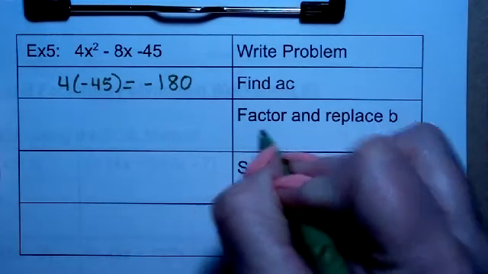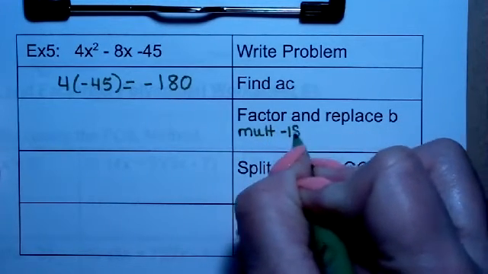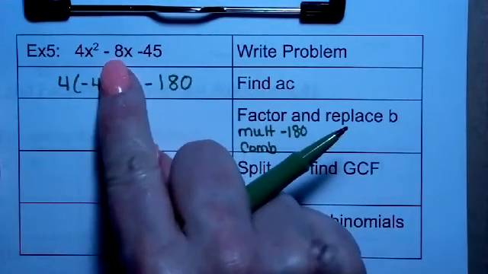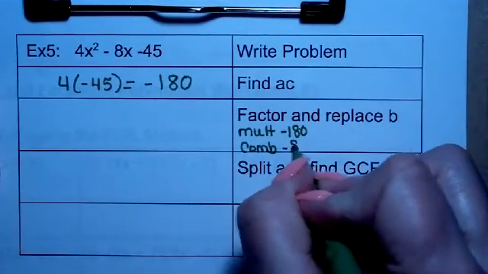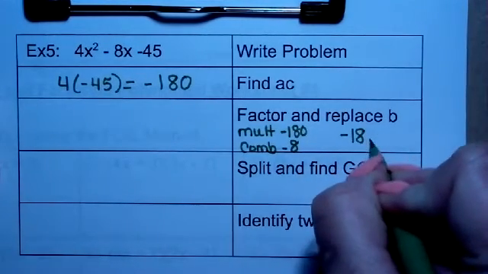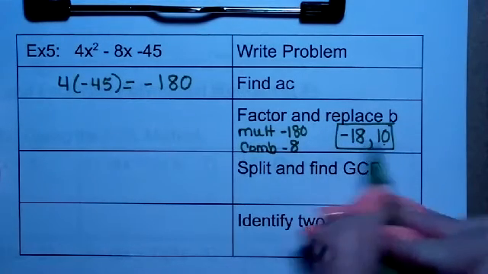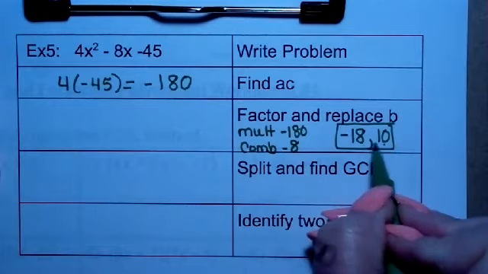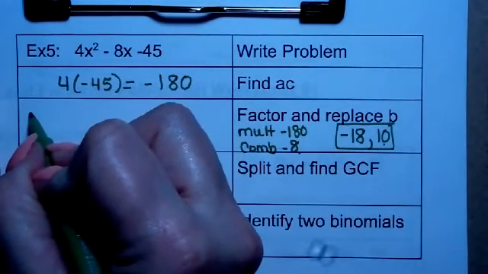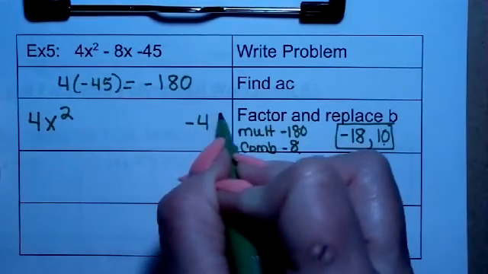So again, what are we thinking about? 2 numbers that are going to multiply to give me a -180, but when they combine, I'm going to get the -8. Okay, well, those two numbers are going to be negative 18 and positive 10. Because negative 18 times 10 is negative 180. Negative 18 plus 10 is negative 8.